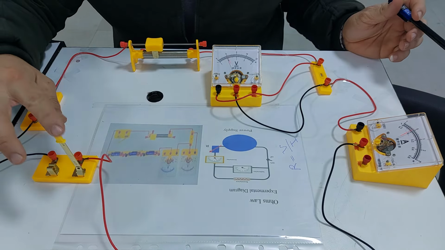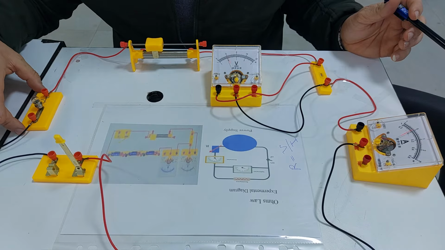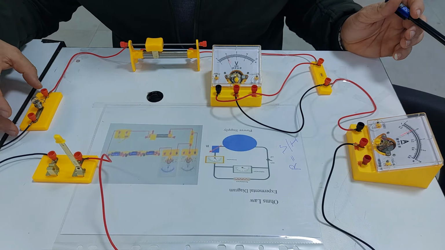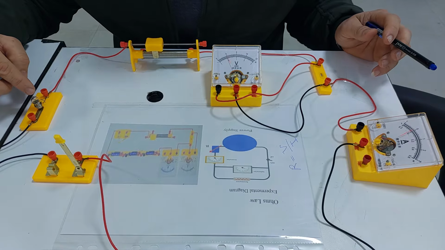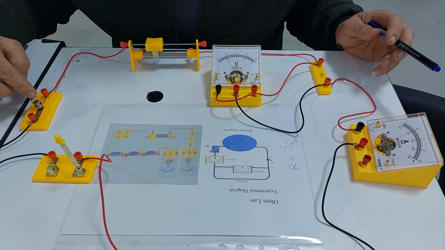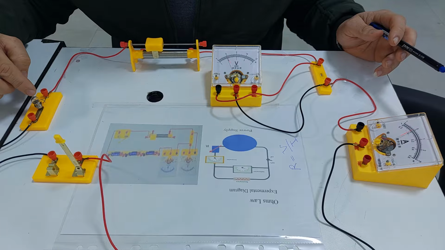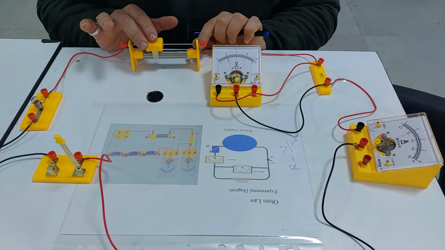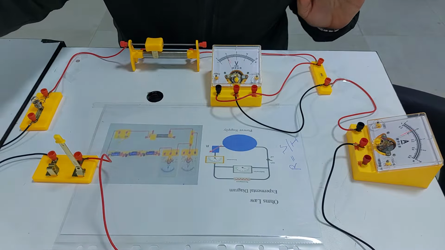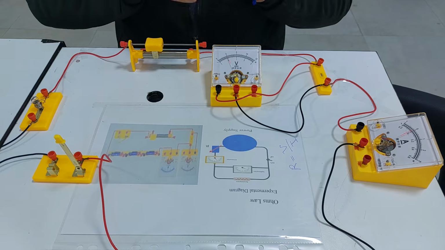Here I have this key. I connected this bulb to take a look when I increase the current and voltage, what will happen to this bulb. Its power will increase or decrease. We will take a look. Here is the rheostat. It's a variable resistance.